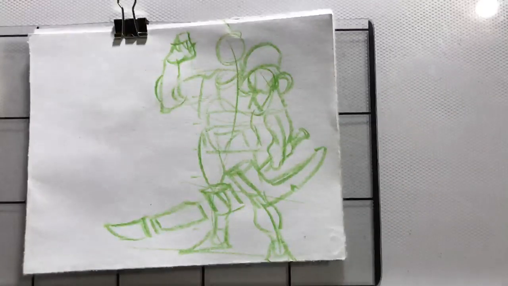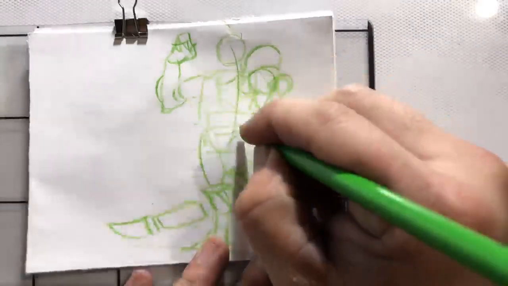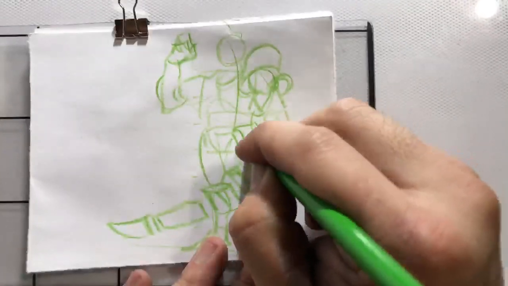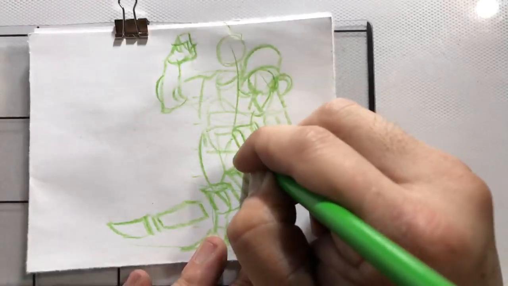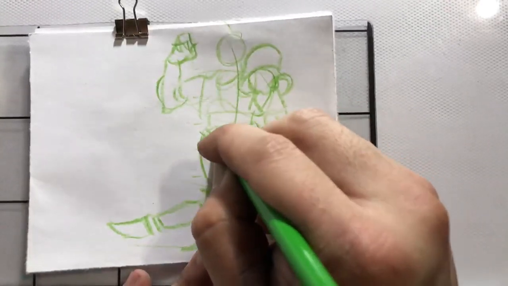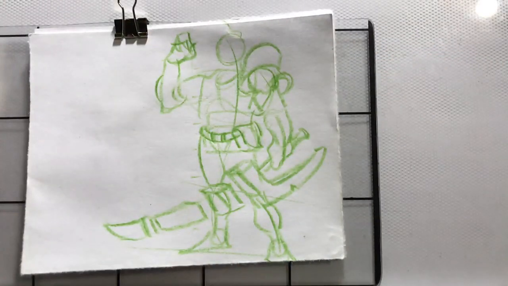Dude, that sword looks gnarly. Leaf fanny pack. Put a bike on this dude too. This time we're actually gonna draw a bike.